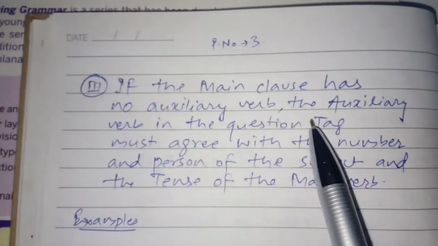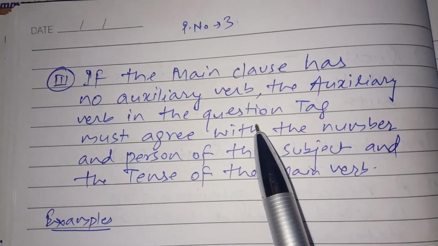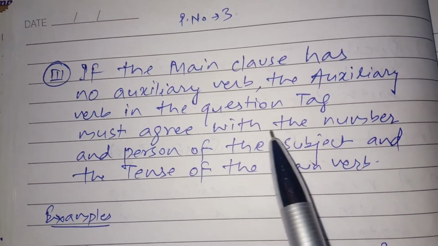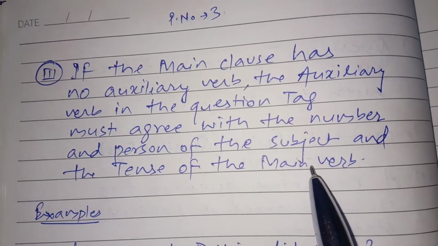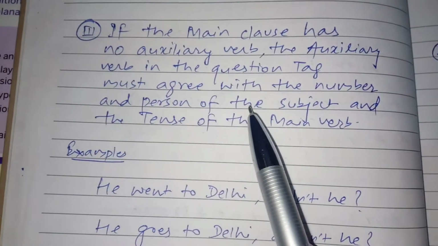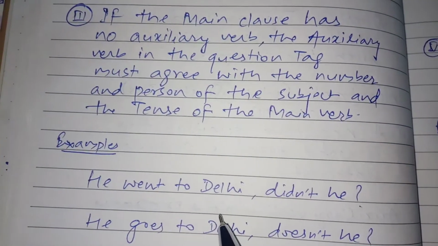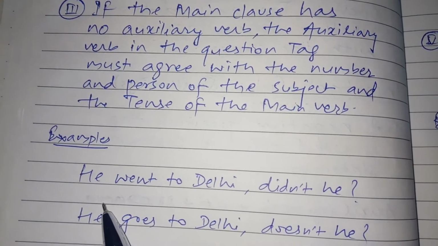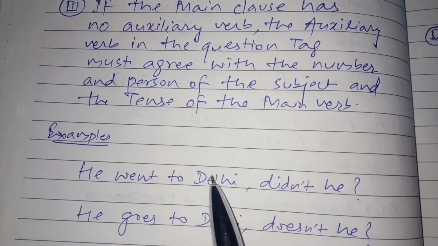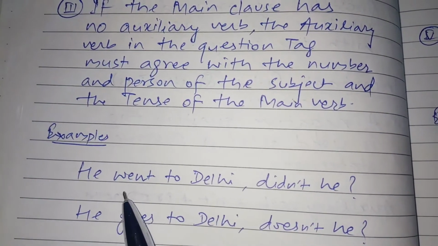Next rule. Rule number 3. If the main clause has no auxiliary verb, okay, the auxiliary verb in the question tag must agree with the number and person of the subject and the tense of the main verb. Just try to understand it with the help of example. He went to Delhi. Okay, this is the main clause, and it has no auxiliary verb.